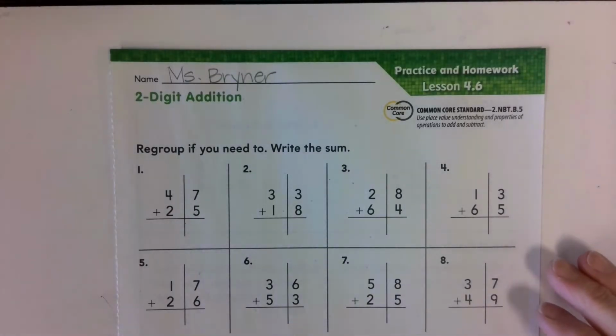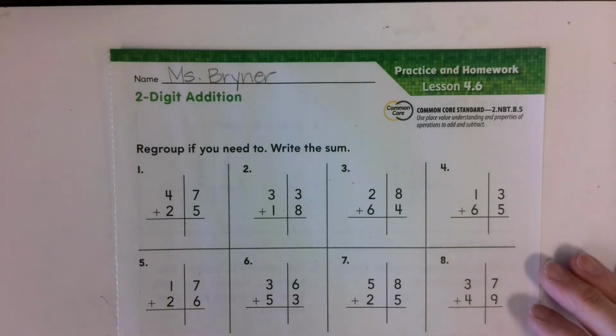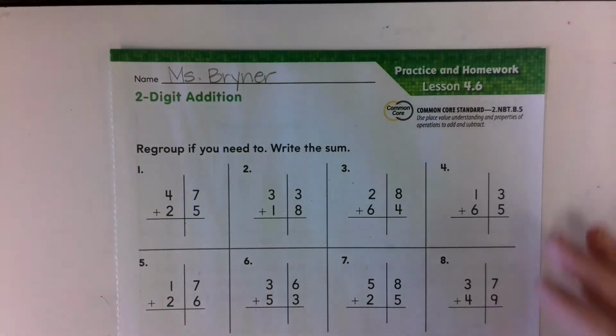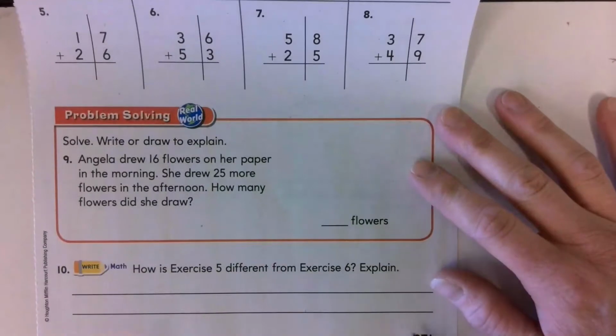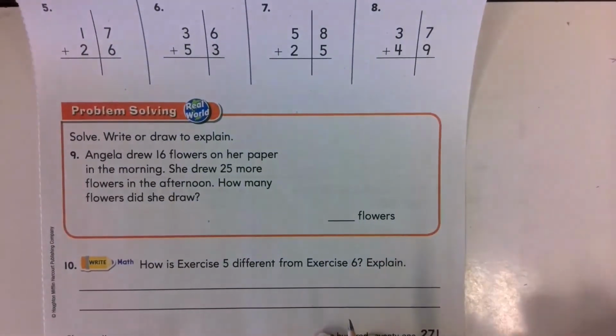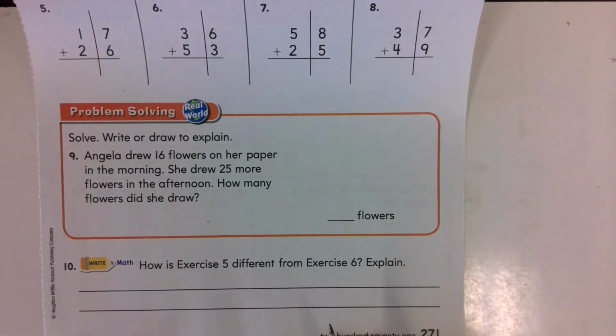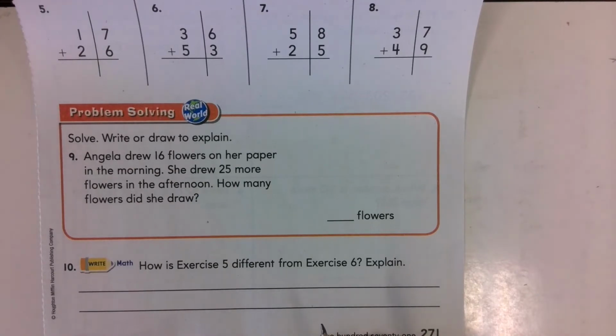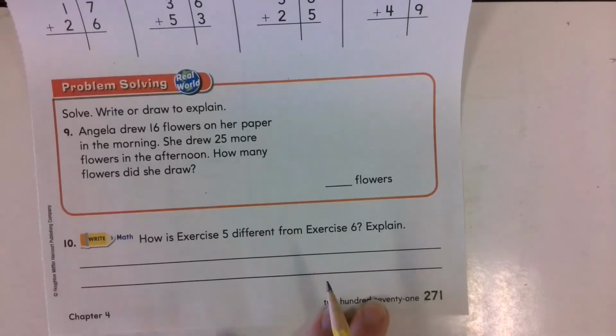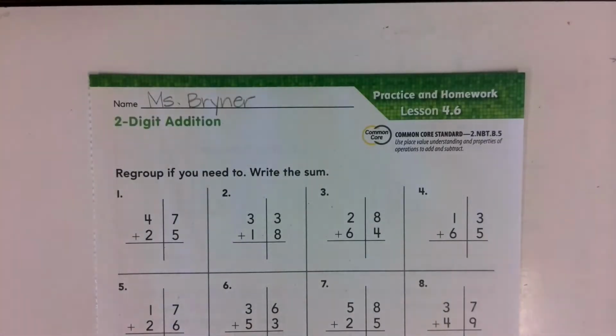Friends, we are going to actually do a practice and homework page in your Go Math book, and we're actually going to break the rules, and we're going to follow some different directions than what are on the page. So I want you to pull page 271 out of your math book, 271, and make sure your name's on it.